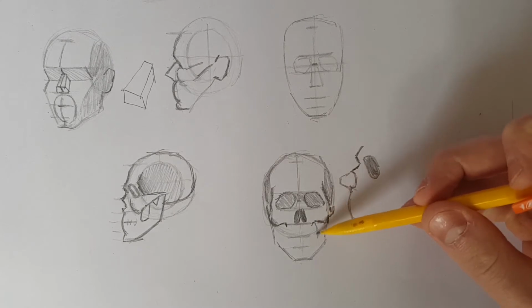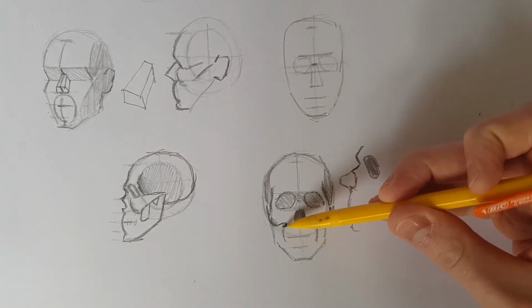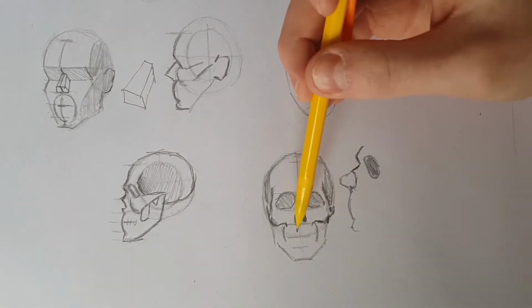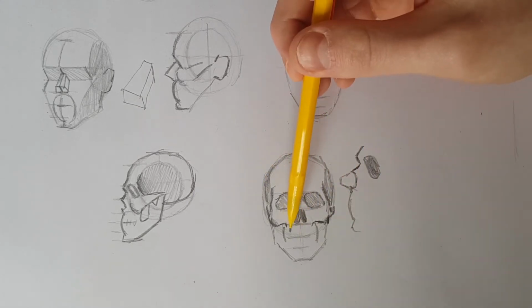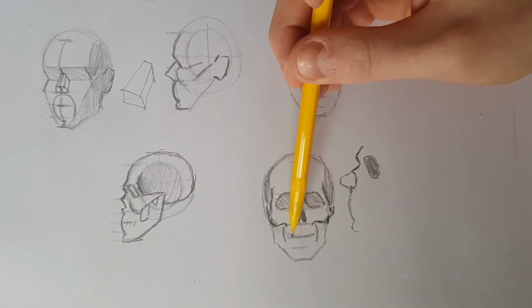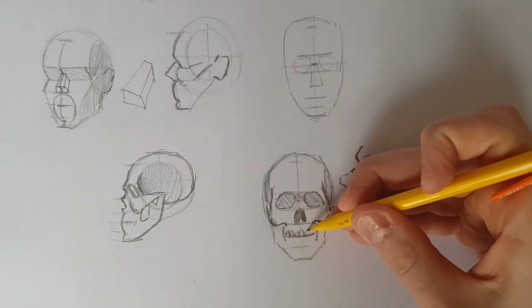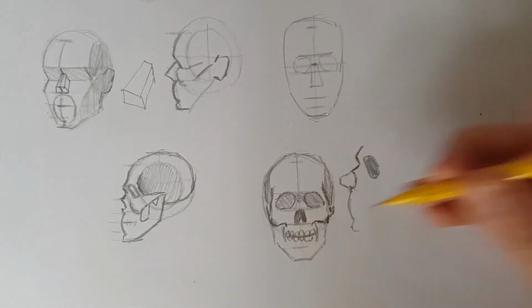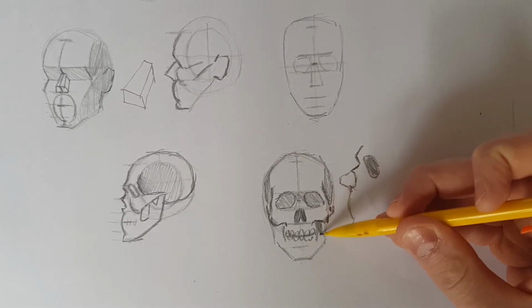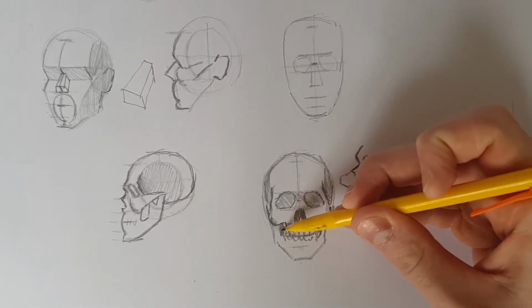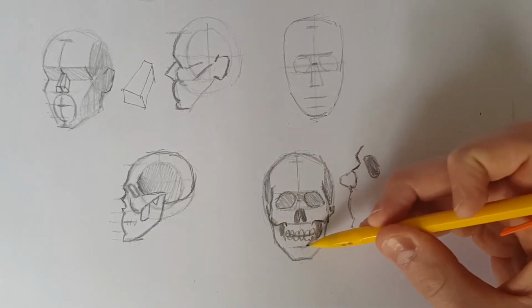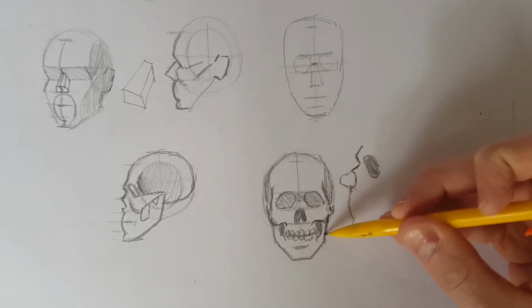Then you've got the muzzle sort of shape. I don't like to call it a muzzle. It's just like your mouth. If you feel it, it's sort of round. Like there. And that's where your teeth would be. And a little gap here. There's a little indent there. Right.